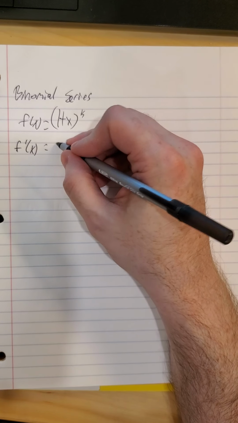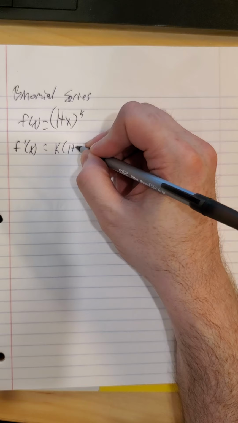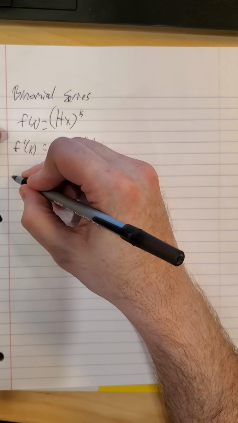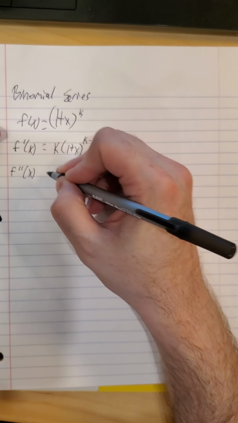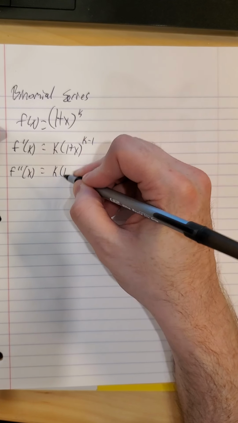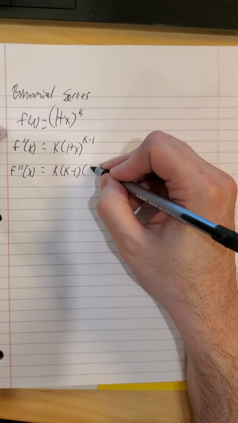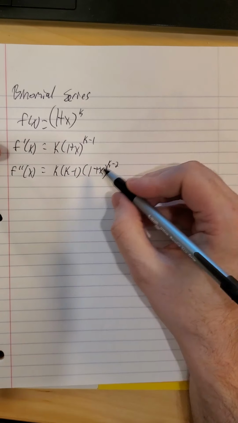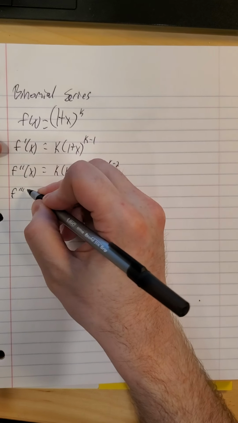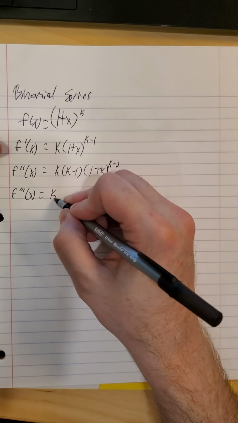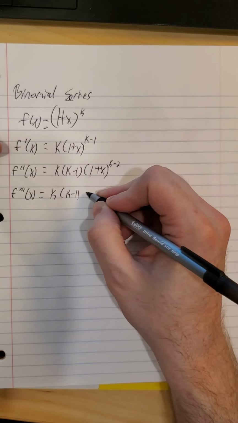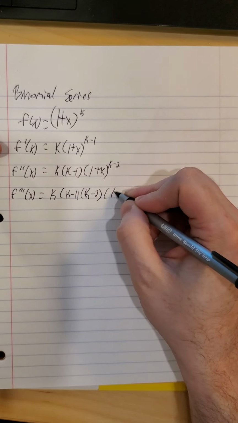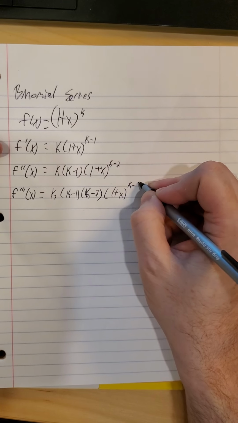So f prime of x would be k times 1 plus x to the k minus 1. F double prime of x is k times k minus 1 times 1 plus x to the k minus 2. F triple prime of x, k times k minus 1 times k minus 2 times 1 plus x to the k minus 3.